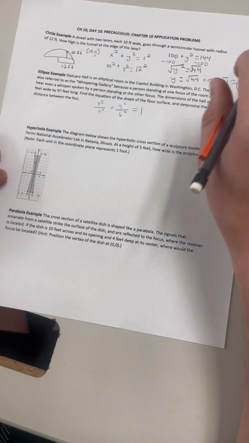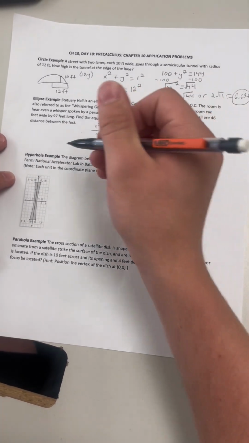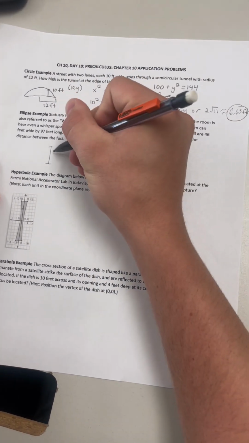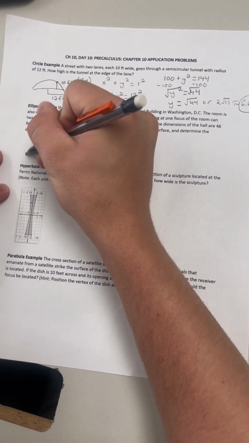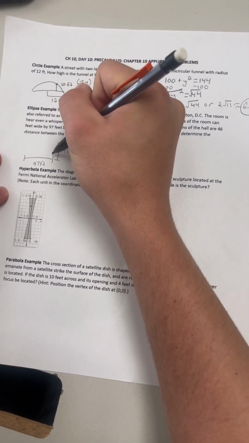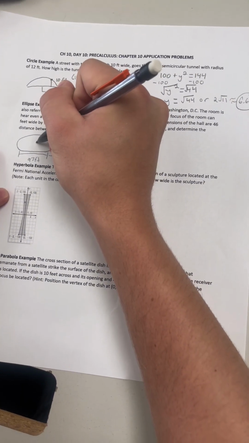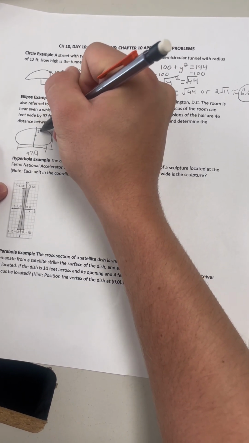Next, we will draw a diagram to help us sort out this problem. So we know that it is 46 feet tall, 97 feet long. Then we can find our a and our b, taking half of these distances.